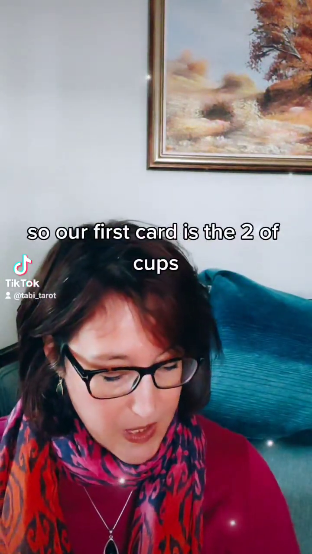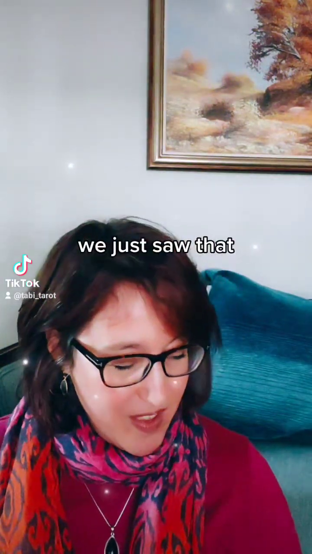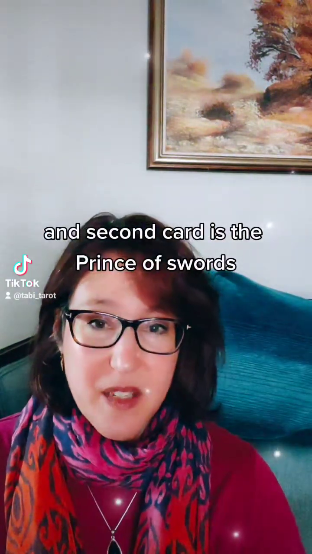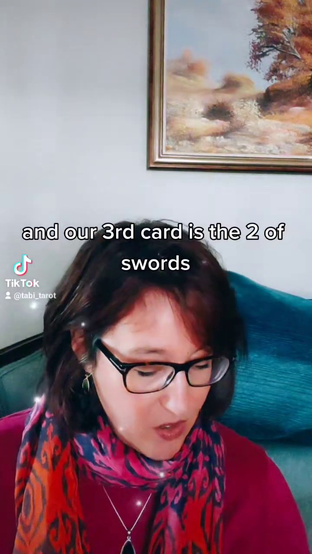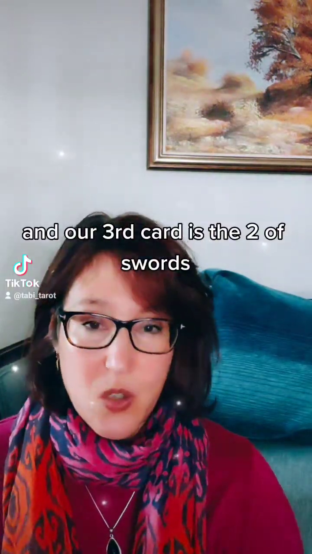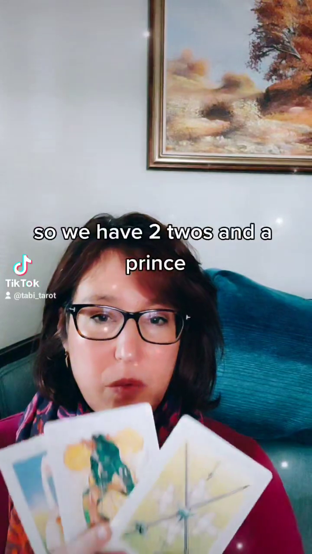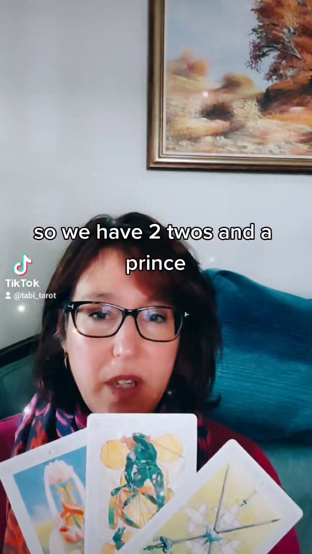So our first card is the Two of Cups. I think we just saw that. Second card is the Prince of Swords, and our third card is the Two of Swords. So we have two twos and a prince.